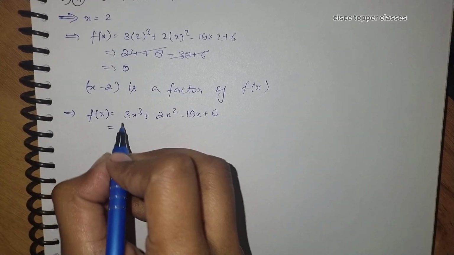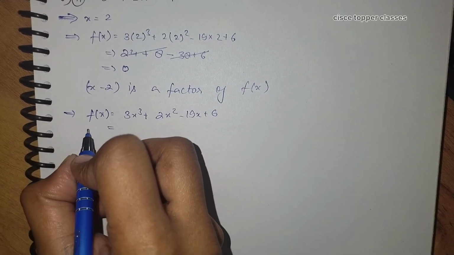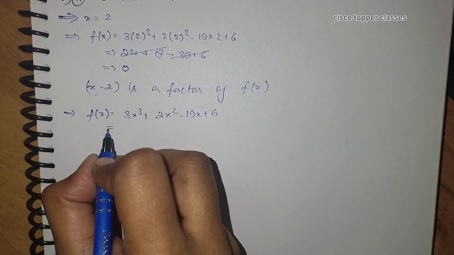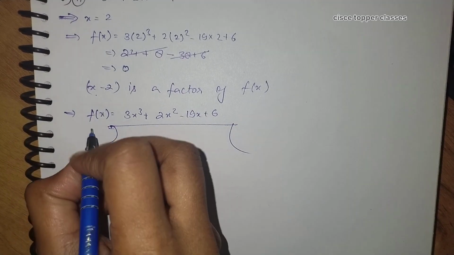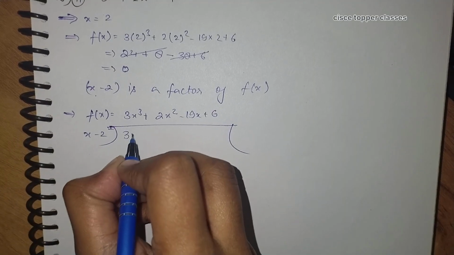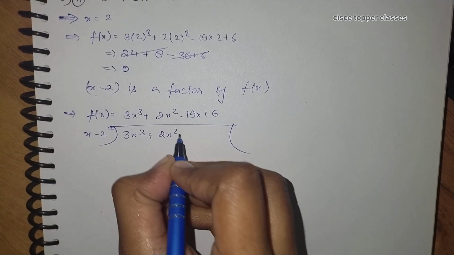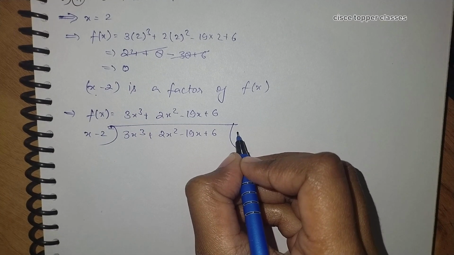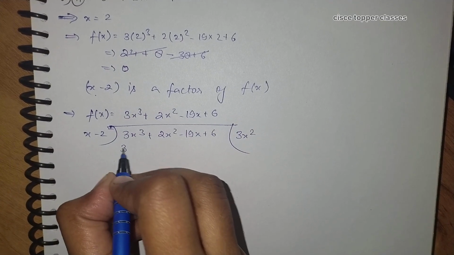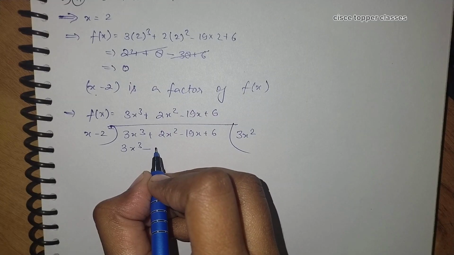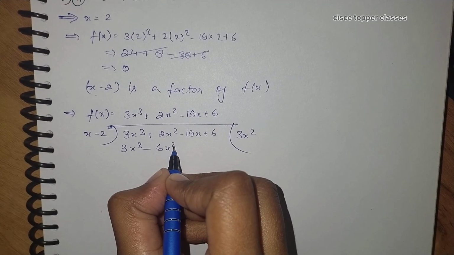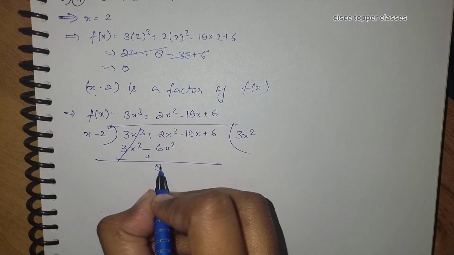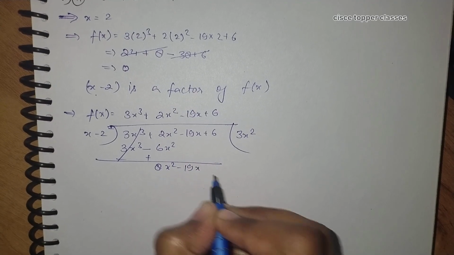For solving the polynomial f(x), 3x cubed plus 2x squared minus 19x plus 6, because x minus 2 is a factor, we will just divide this polynomial. That will become x minus 2 into 3x cubed plus 2x squared minus 19x plus 6. Multiplying with x squared, firstly 3x squared, that will become 3x cubed minus 6x squared, and this will cancel out, and we will get 8x squared minus 19x.